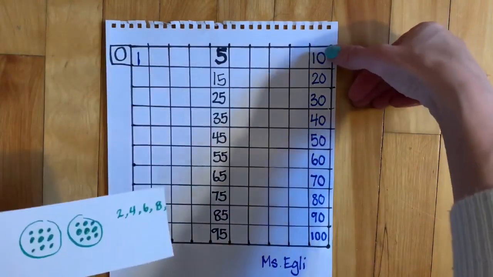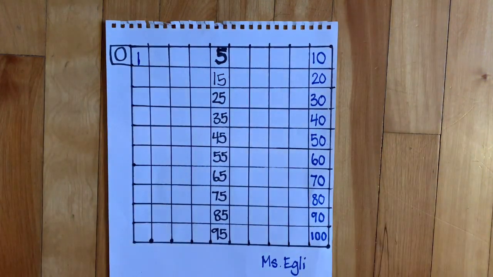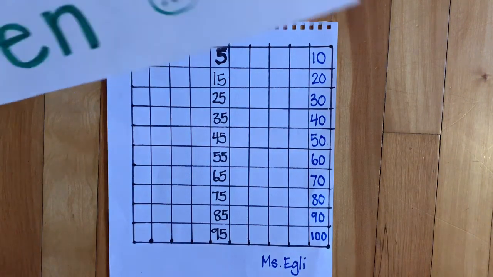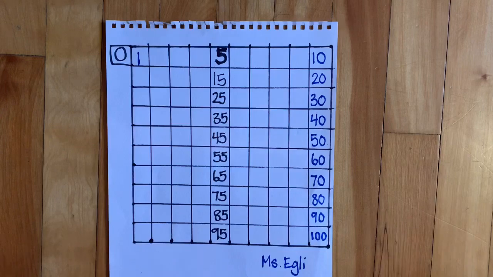Today's job is to add all the even numbers to your chart. And we do have some already. All these 10s are even numbers. They could be split into 2 equal groups. But we have some more that we're going to add.